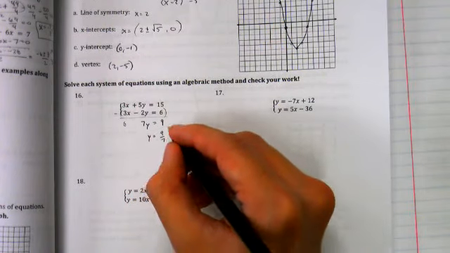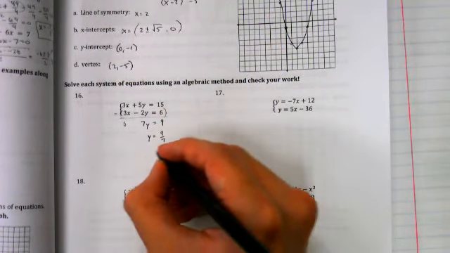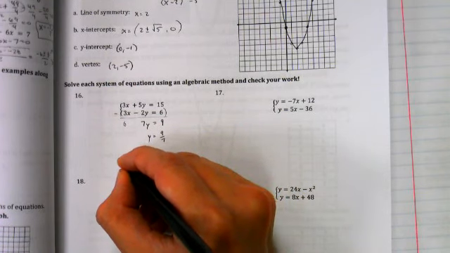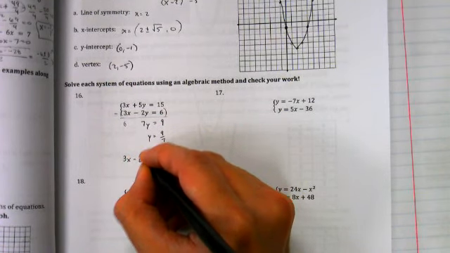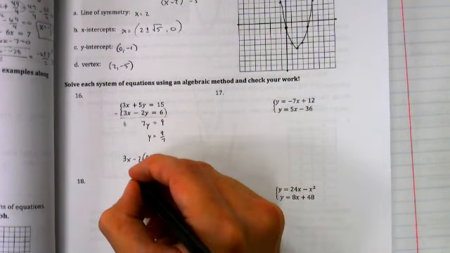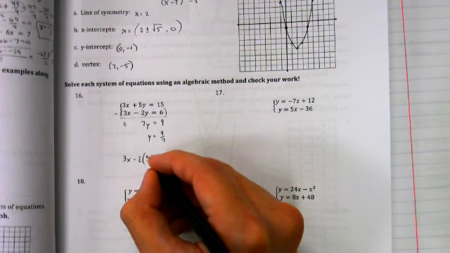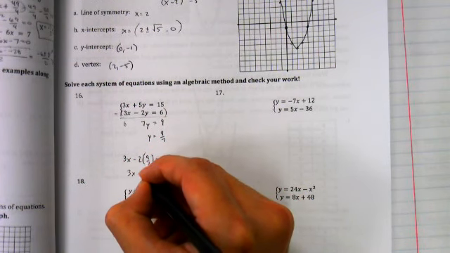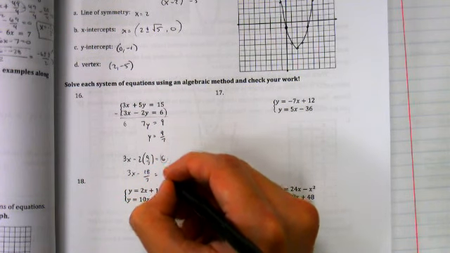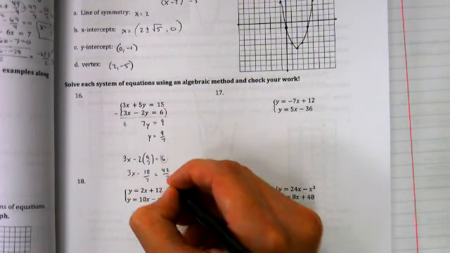Knowing that y is 9/7, we can write 3x minus 2 times 9/7 equals 6. That'll be 18/7. 3x minus 18/7 equals, let's write this in sevenths as well, 42/7.